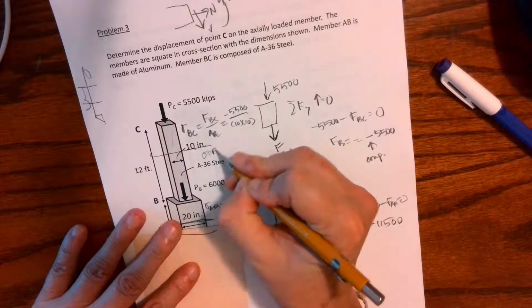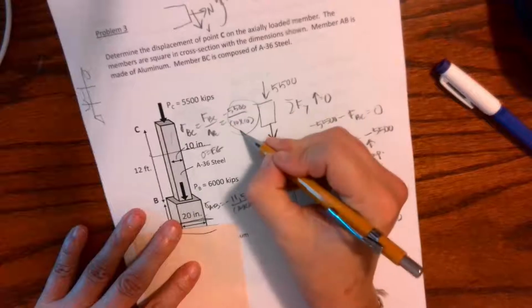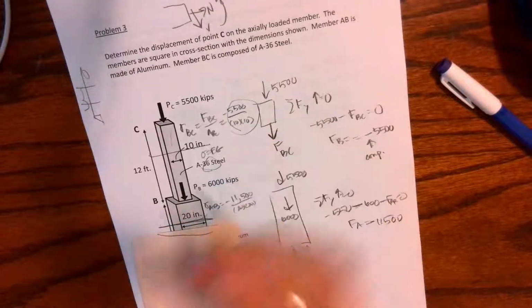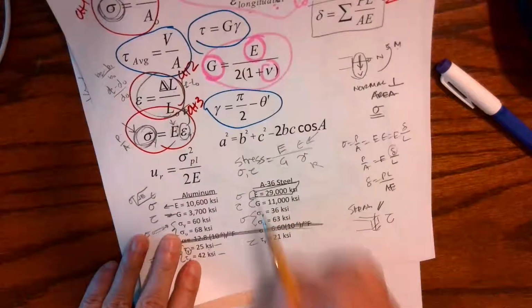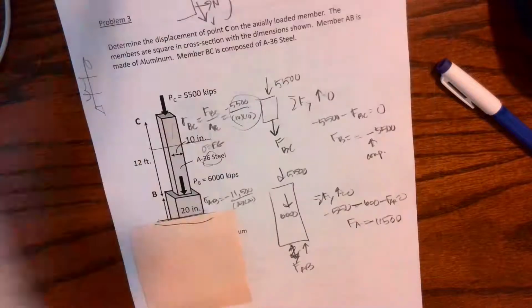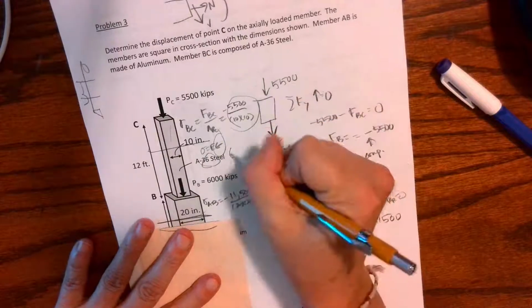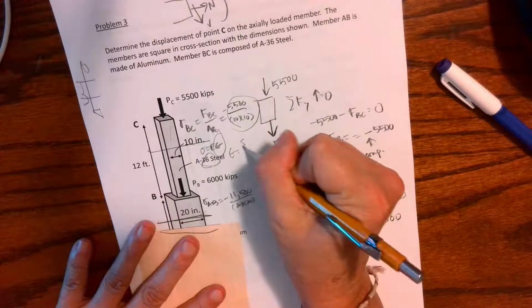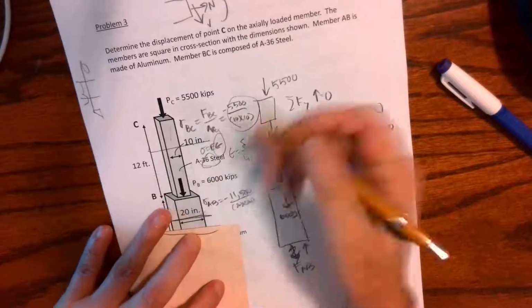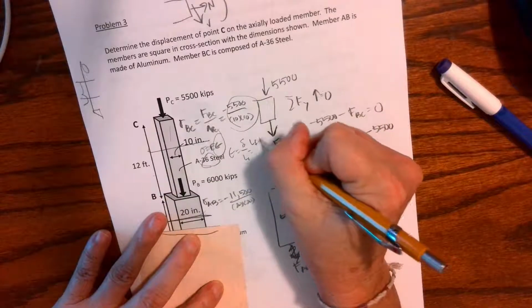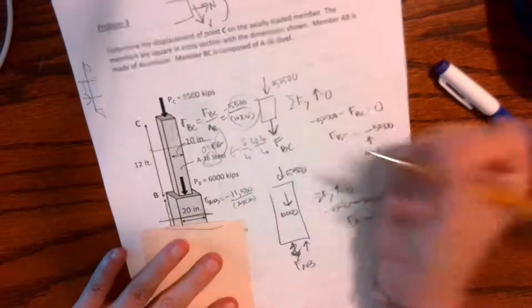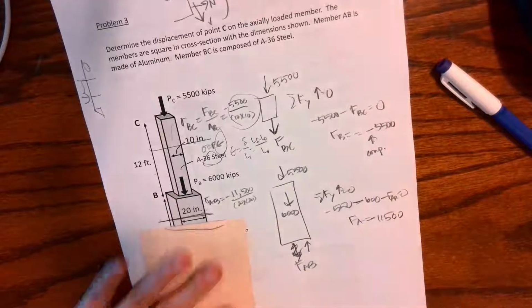Stress equals E times strain. If I calculated stress and I know it's steel, I go back. E is 29,000 KSI. I can then calculate strain. And what is strain? Strain is change in length over original length. It is length final minus length initial over length initial. Okay, you're just filling in.